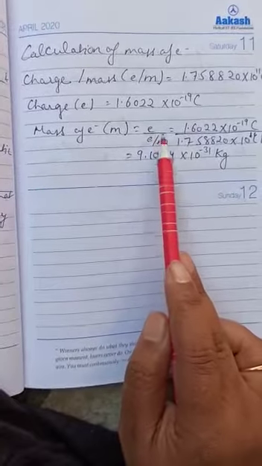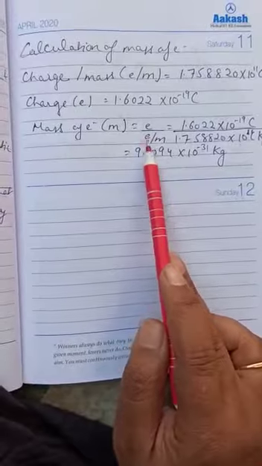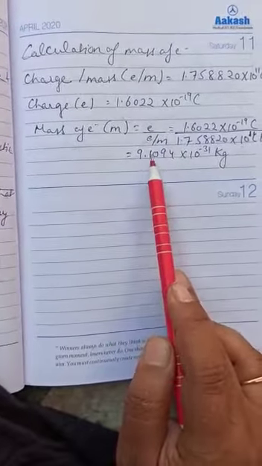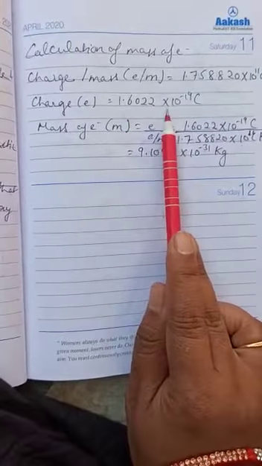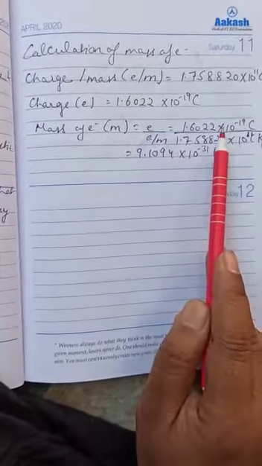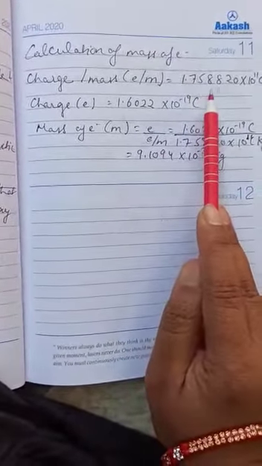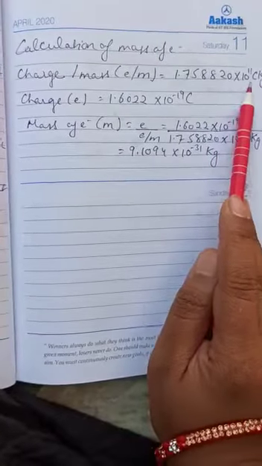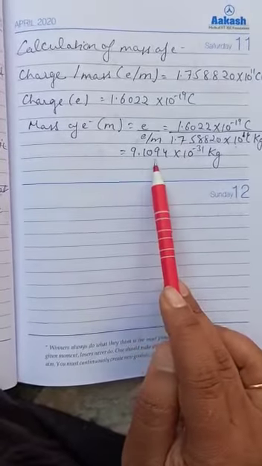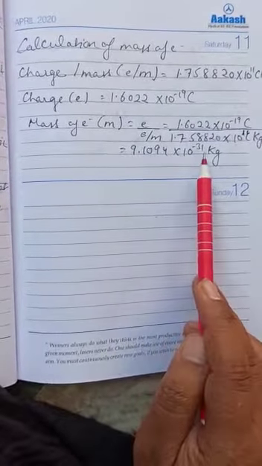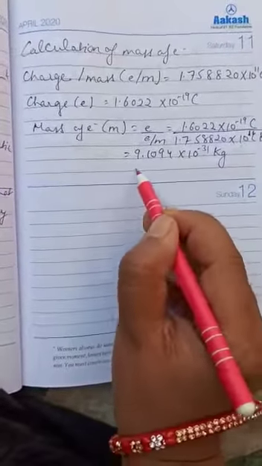So e upon e by m, or you can say charge over the charge by mass ratio, gives you the mass of the electron. On putting the value of the charge, that is 1.6022 × 10^-19 coulomb, and the value of the charge by mass ratio, which is 1.758820 × 10^11 coulomb per kg, we get the mass of the electron, which is 1.1094 × 10^-31 kg. So this is the basic mass of the electron.